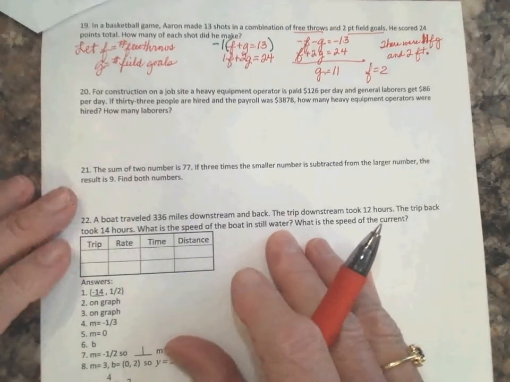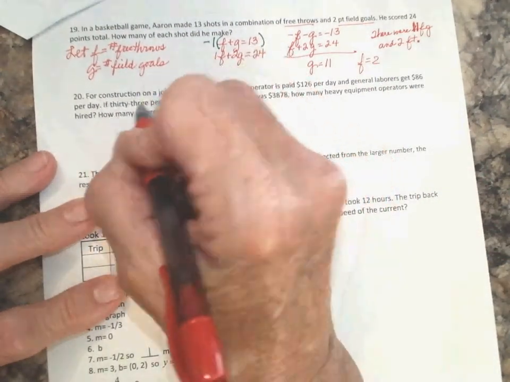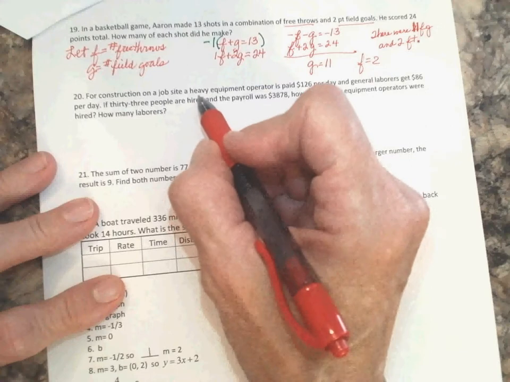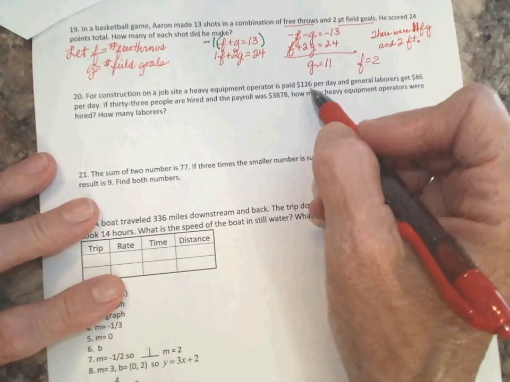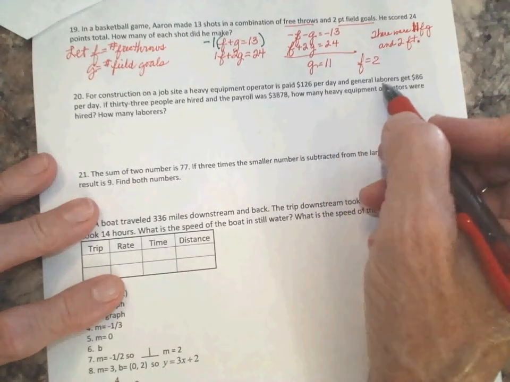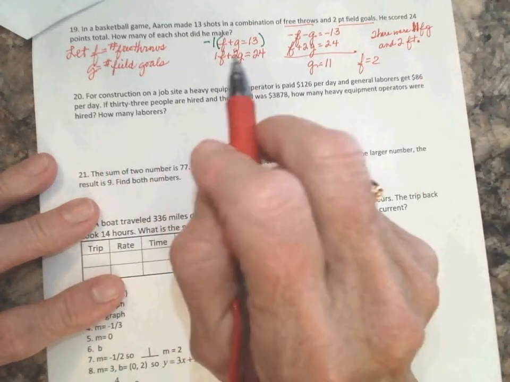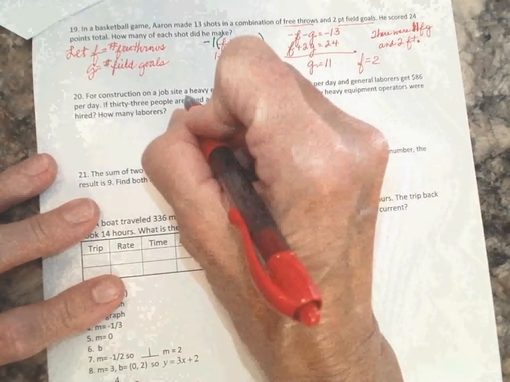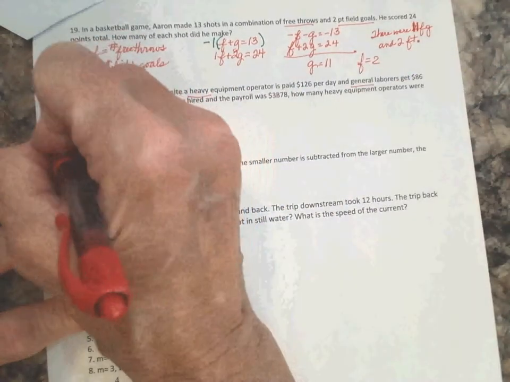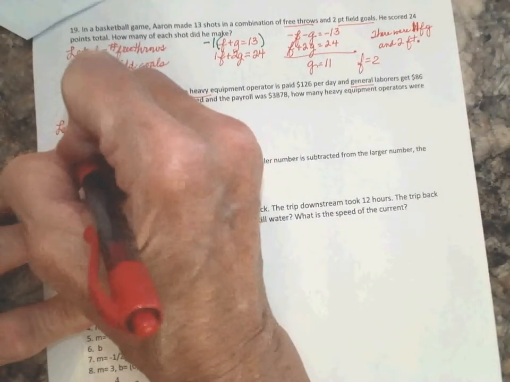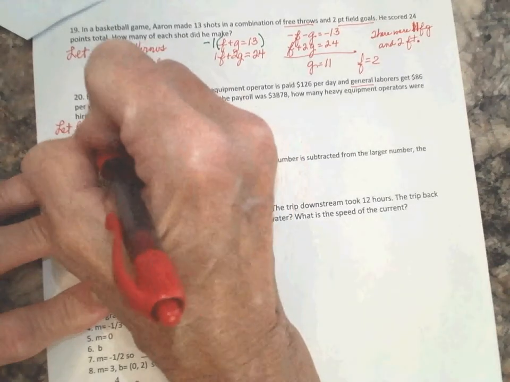Now, number 20 is like a homework problem. It's exactly the same kind of problem, but they're giving you big numbers, so you're just going to pull your calculator out and do the same thing. So here they say the construction job site has heavy equipment operators that are paid $126 a day and a general labor that's paid $86 a day. So we have 2 different kinds of workers, heavy equipment and general laborers.